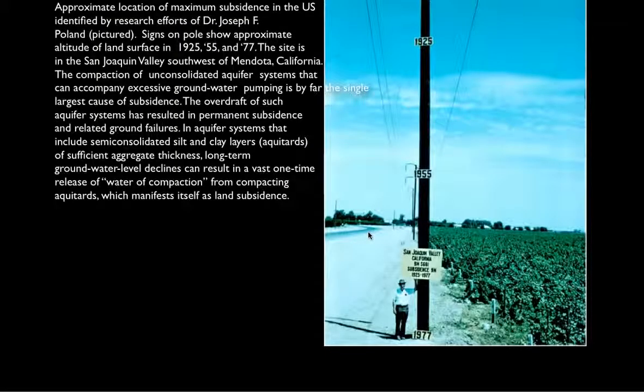Here is the San Joaquin Valley in California, where they've been pumping groundwater for a long time. And this shows how much the ground has collapsed due to groundwater withdrawal. In 1925, this was the elevation of the land. By 1977, the land had sunk that much, or 9 meters, about 30 feet.